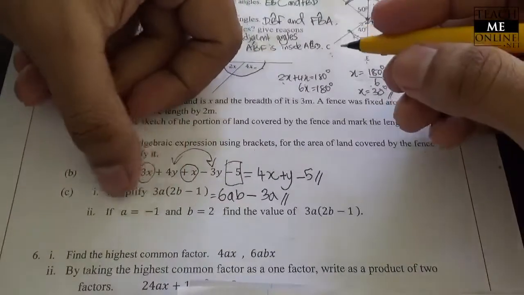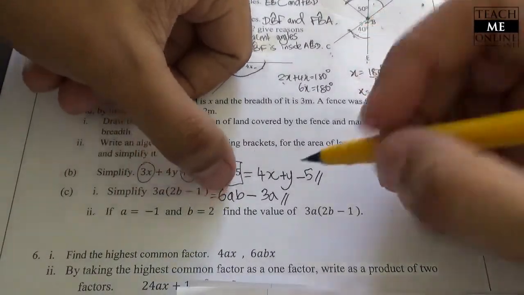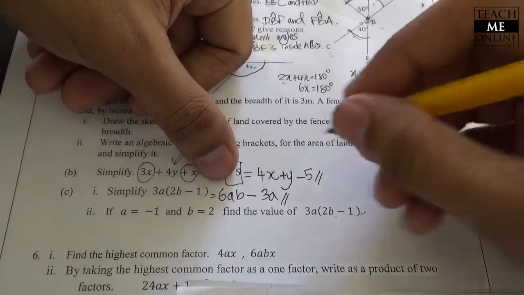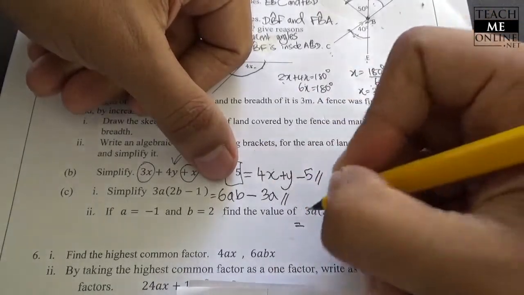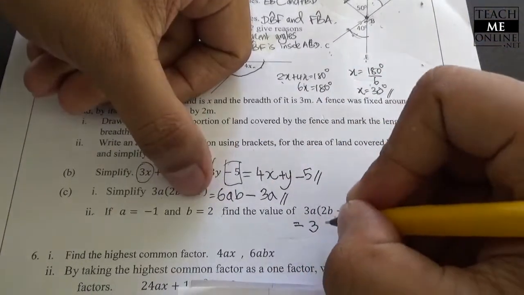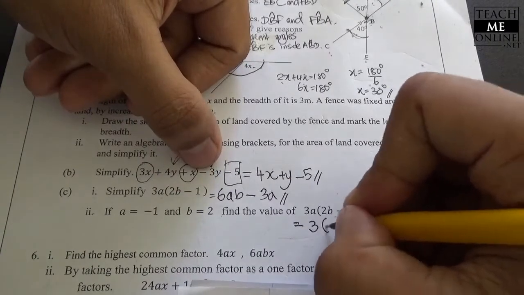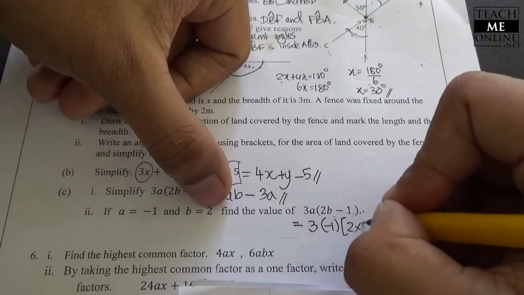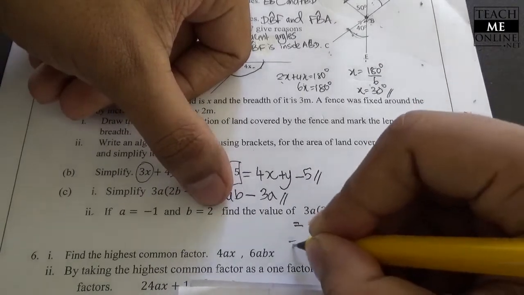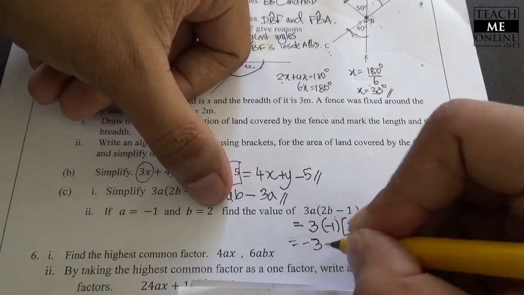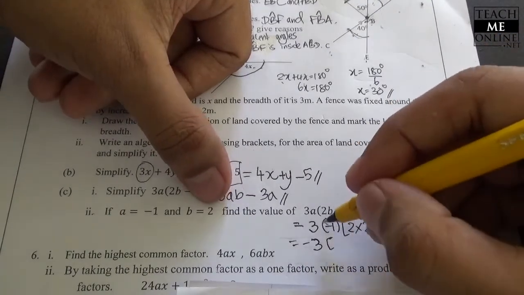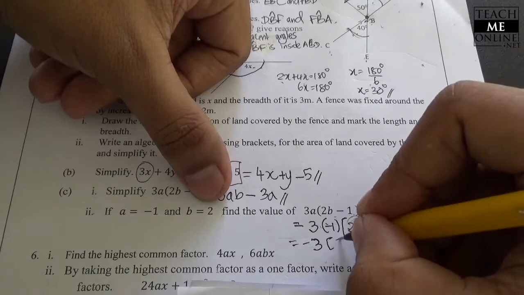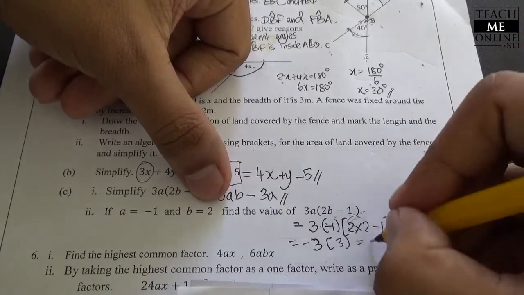Subpart 2. If a equals minus 1 and b equals 2, find the value of 3a into 2b minus 1. So here, substitute a equals minus 1 and b equals 2. Negative 3 into 4 minus 1, where 2 into 2 is 4, minus 1 is 3. That is negative 9 then.